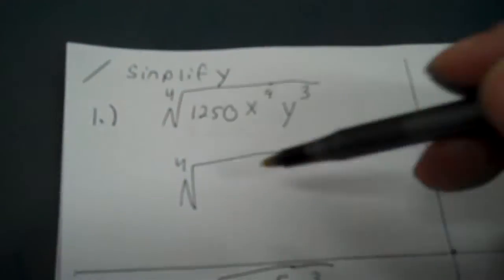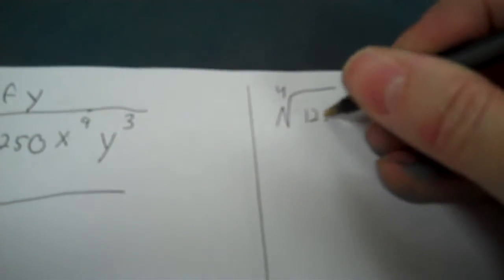You have to simplify the radicals. So again, we're going to put a radical 4, and we're going to see how much stuff I can get out and how much stuff would remain in. So we have the fourth root of 1,250, then the fourth root of x to the 9th, and the fourth root of y to the 3rd.